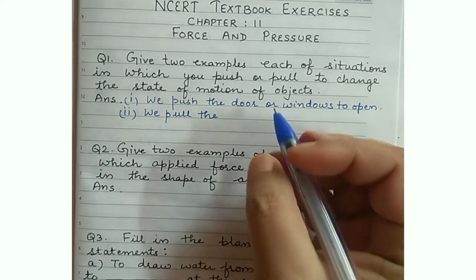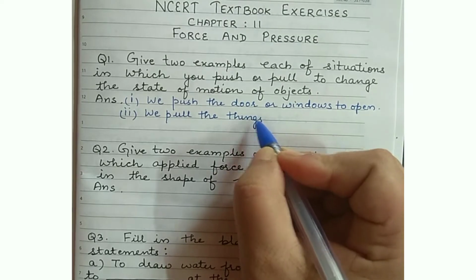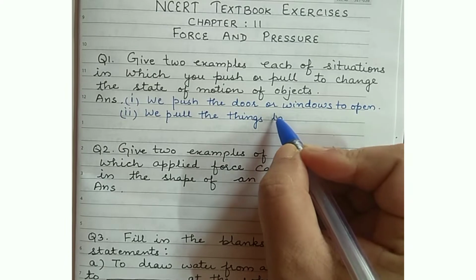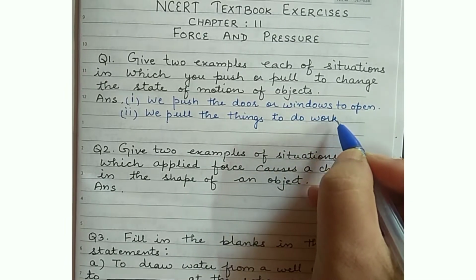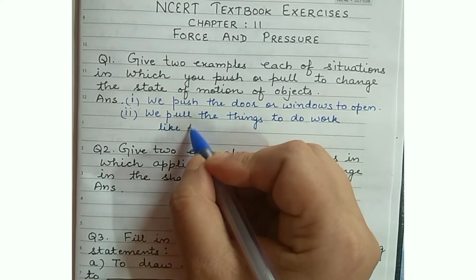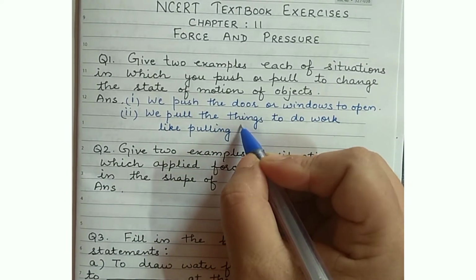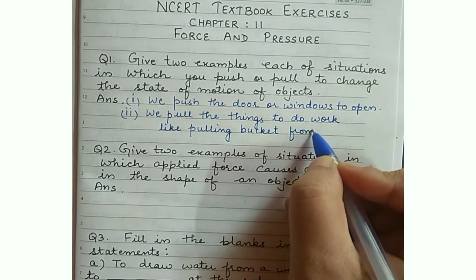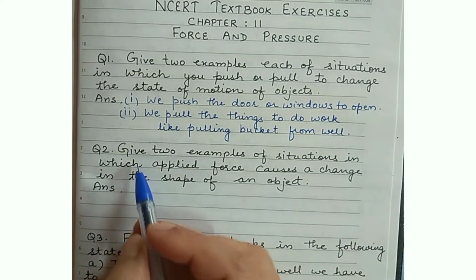Best pulling example is when you pull the bucket filled with water, or when you pull a bucket from the well. There are so many examples of pushing and pulling near your surroundings. You can code other examples also here. Okay, it depends upon your comfort or your easiness. So you can give a variety of examples here.